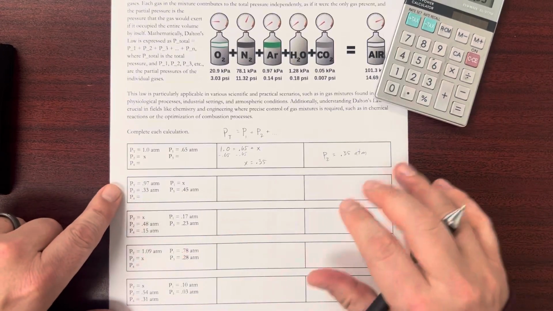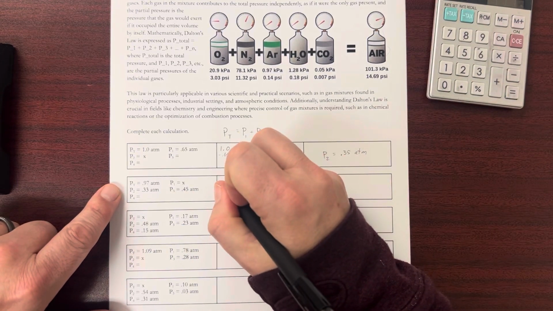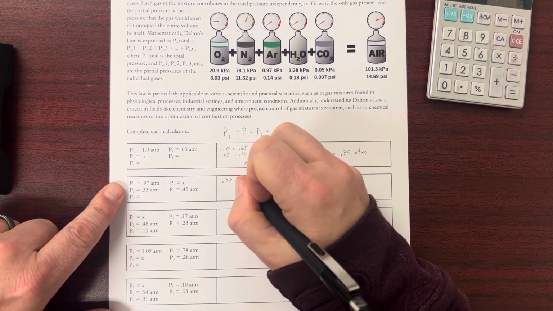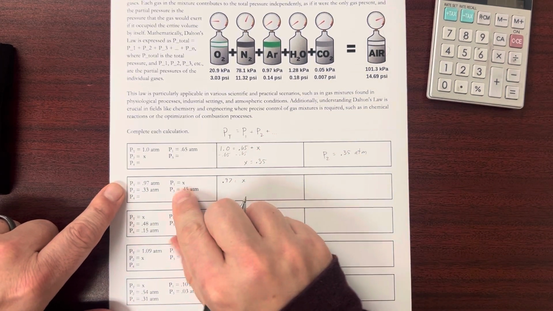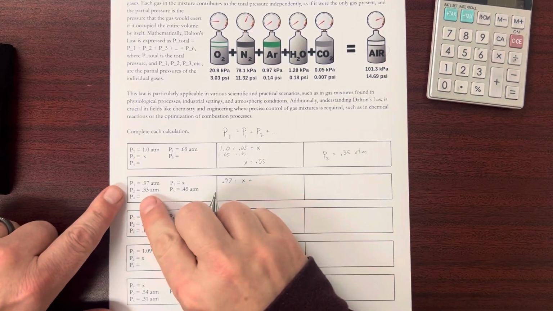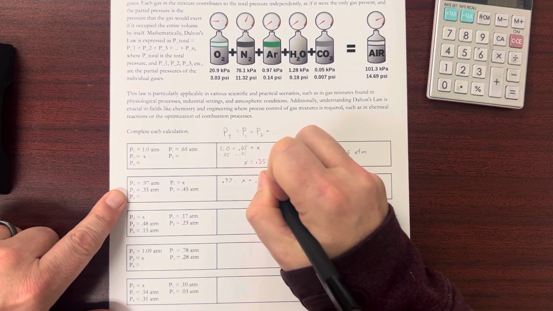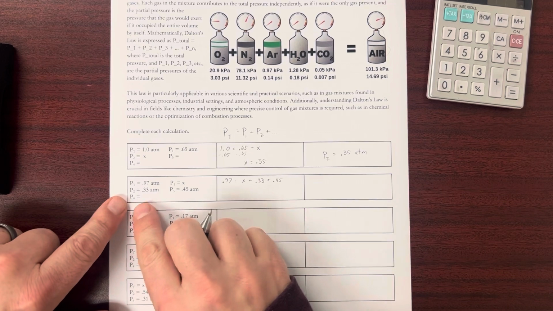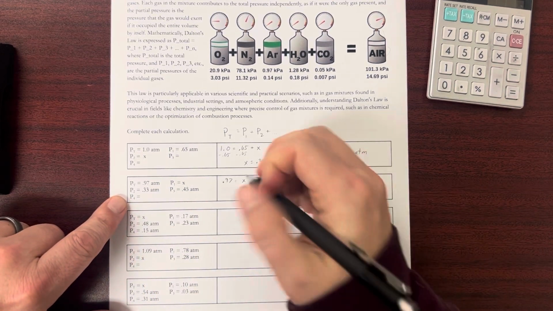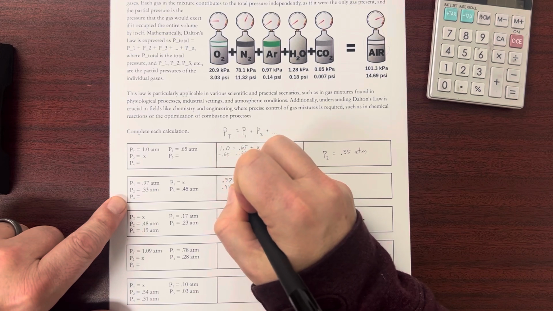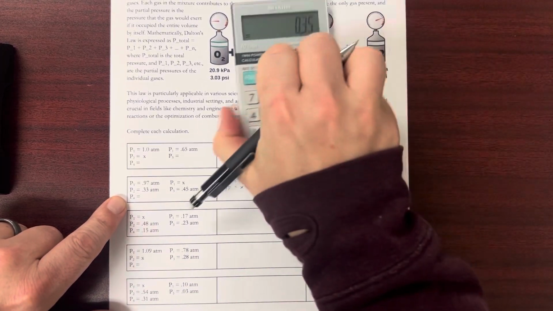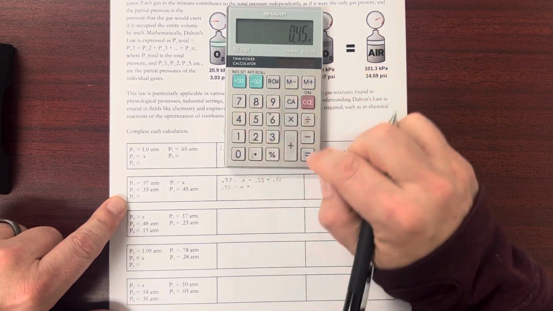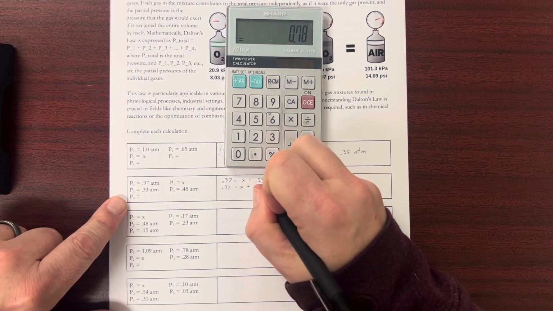Let's do another one, but they're all set up the same way. I have the total again, 0.97. And we're just going to add up the ones we've got. The first one is the one we're solving for, so that's X plus 0.33 plus 0.45. Nothing for 4, so we leave that out. Solve this like you normally would. 0.97 equals X plus, I'm going to add these 2 together. 0.33 plus 0.45 equals 0.78.